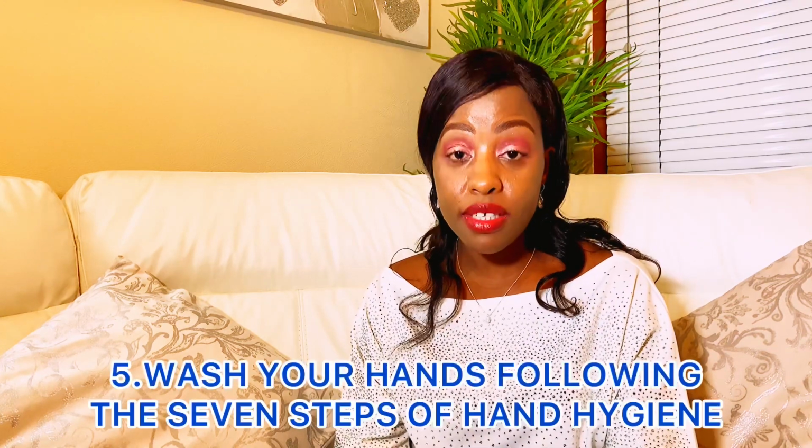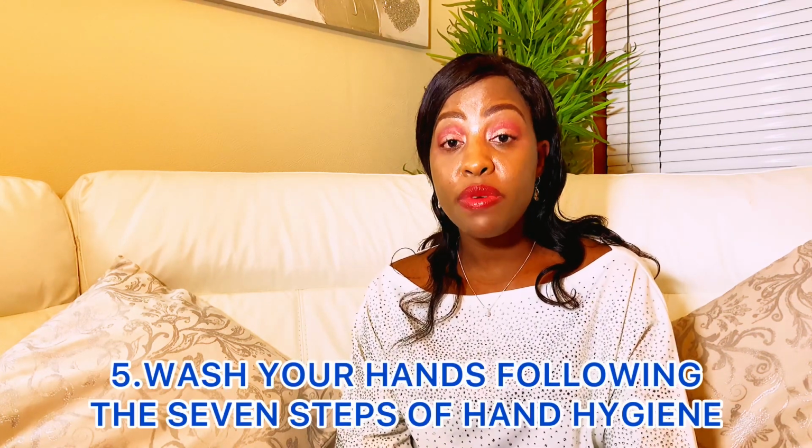Before you touch the patient, you're supposed to wash your hands. This should be in every skill that you're doing. Every skill that you're doing, you should wash your hands. Before you think of touching the patient, wash your hands using the 7 steps of hand hygiene.